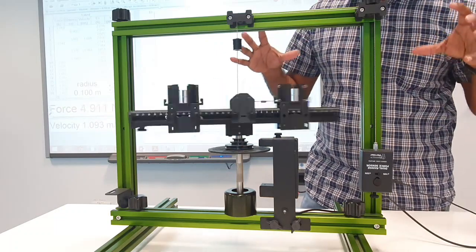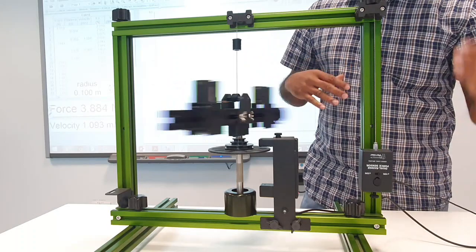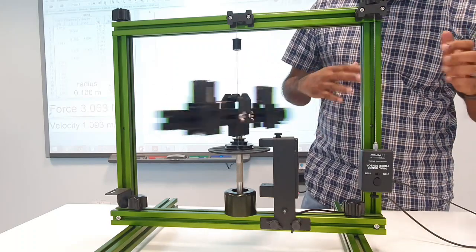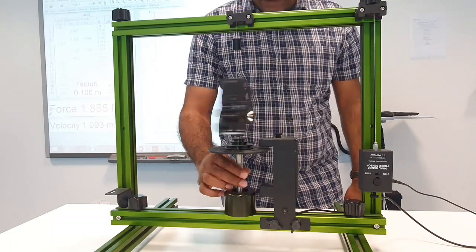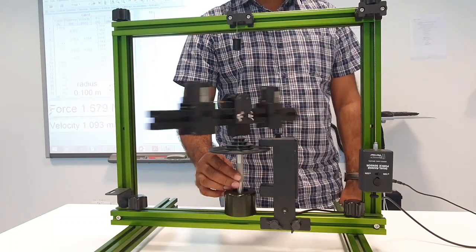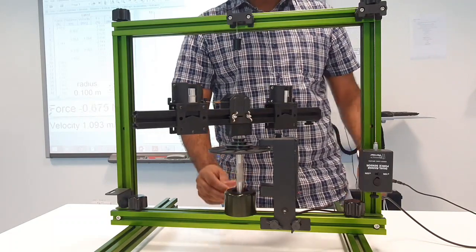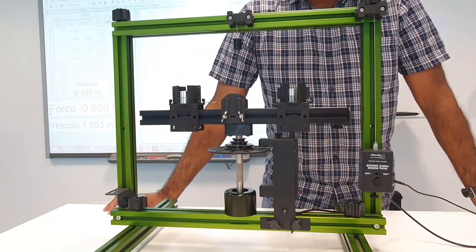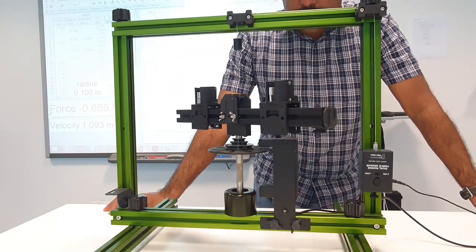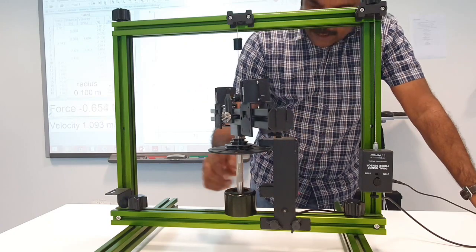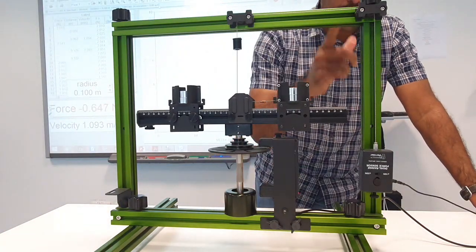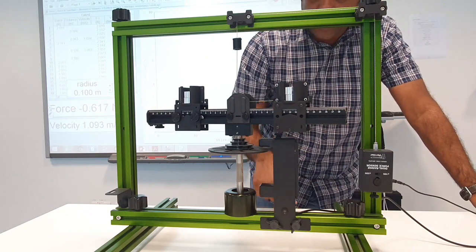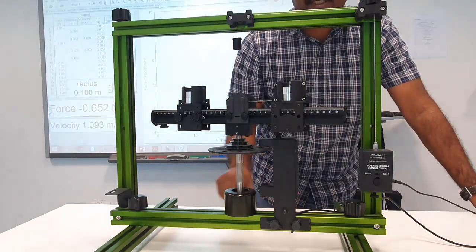Now the computer can provide us a set of V and a set of F. Then we have an option to convert that V into V squared. Thus we can get a plot of F versus V squared. And as per the relation, F is equal to m v squared over r. Here I change the V. While I am rotating it faster and faster, its velocity is changing, and at the same time, the force is changing. The computer is going to give us the plot of F versus V squared.